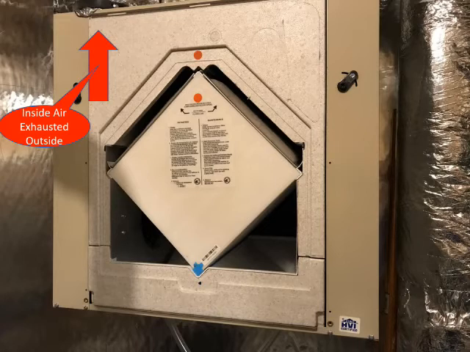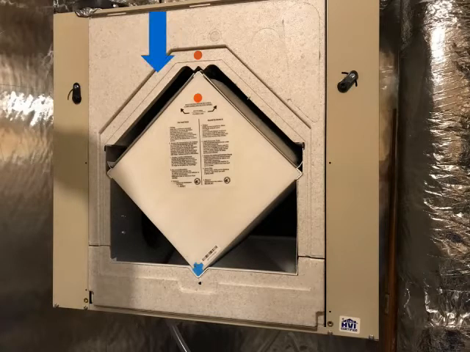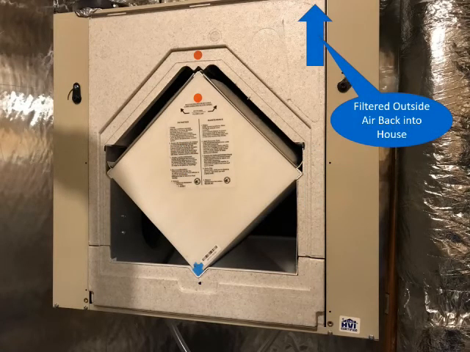So this air now is exhausted to the outside. Then we have the outside air coming in. So as the air is going out, the air is coming in. It's all simultaneous. It's now coming through the filter, goes through the core, and then the fan takes it, and then our filtered outside air is brought back into the house.